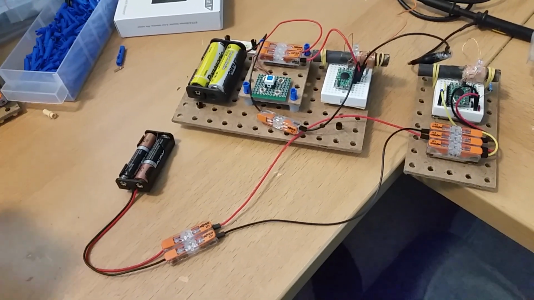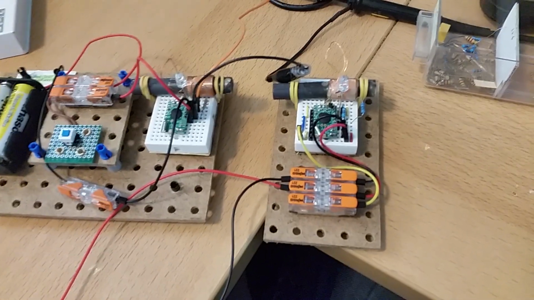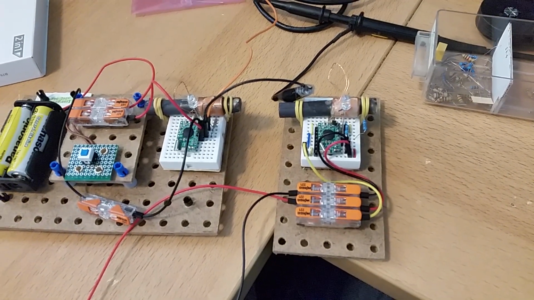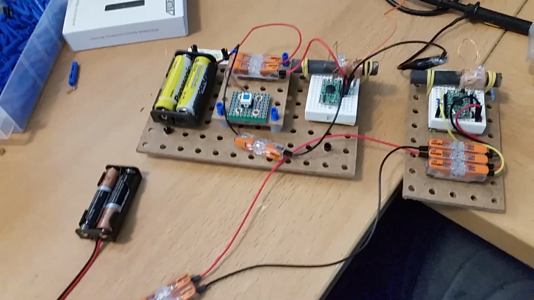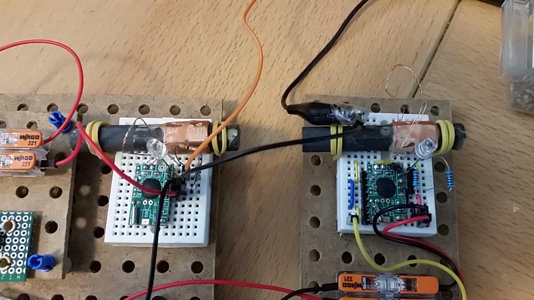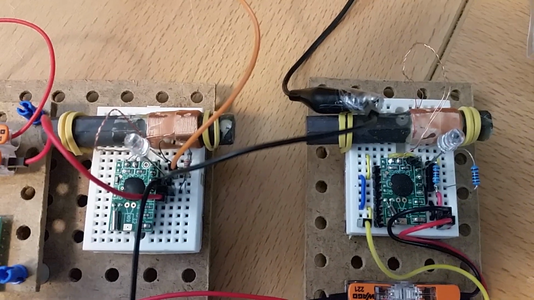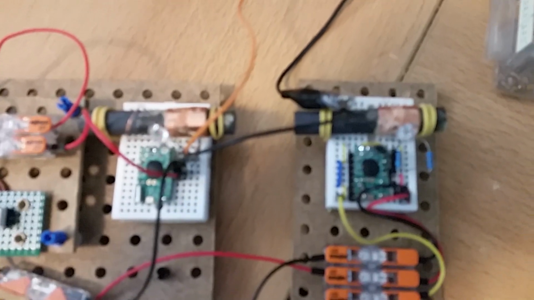I was trying to upgrade my system. I prepared a new DCF77 receiver. I put it below my old one. I just want to look at the LEDs. You can see they blink at the same time.